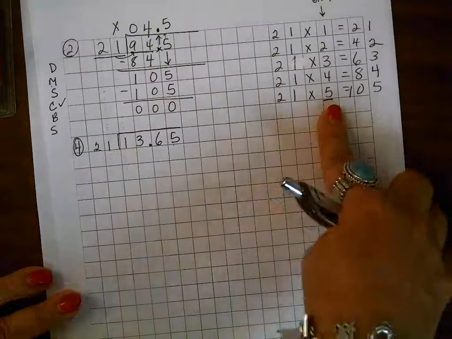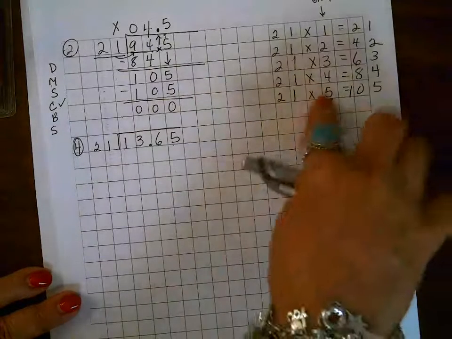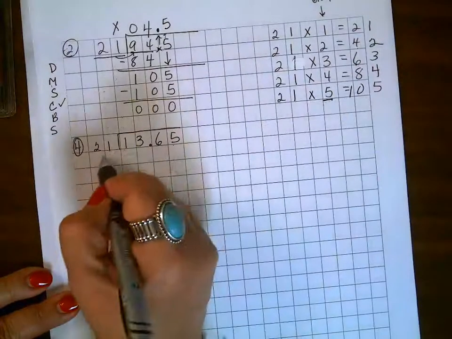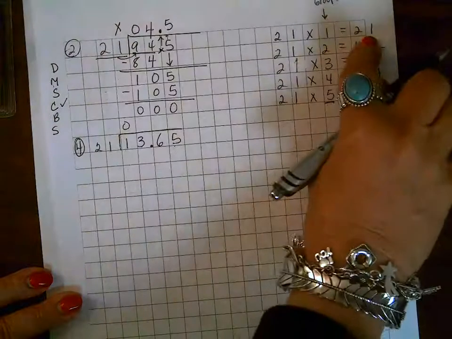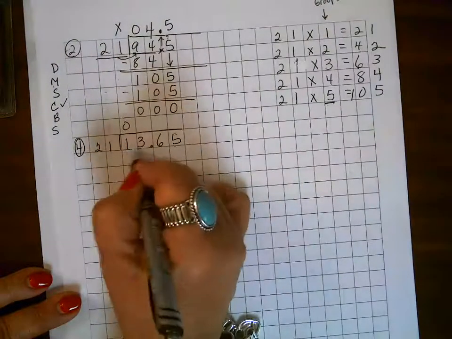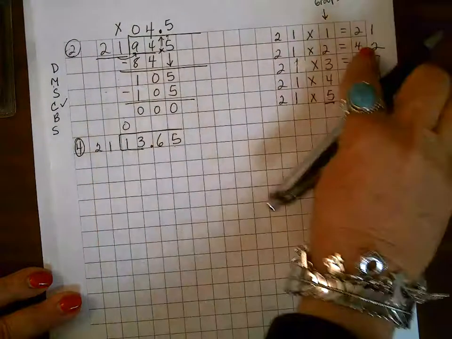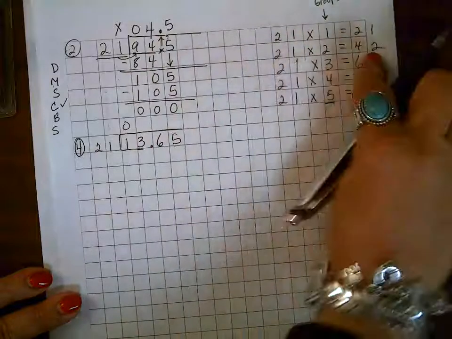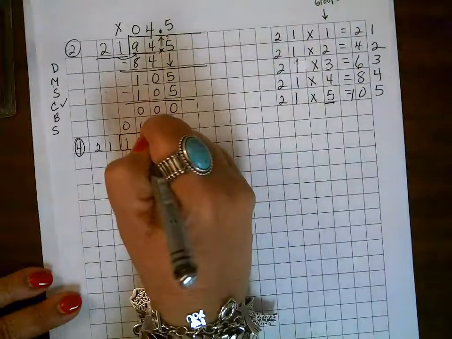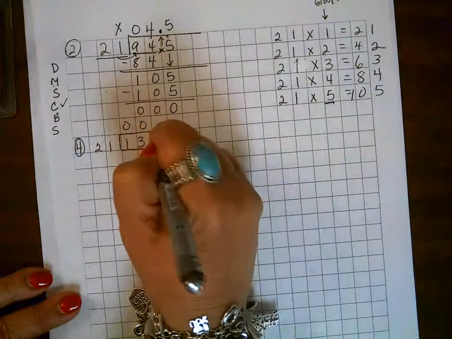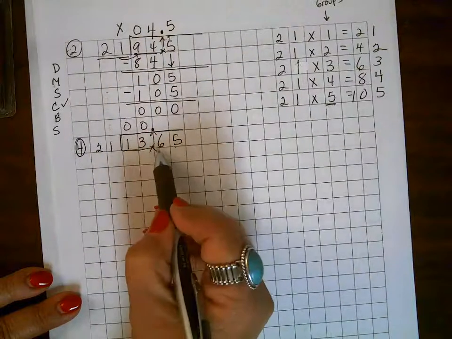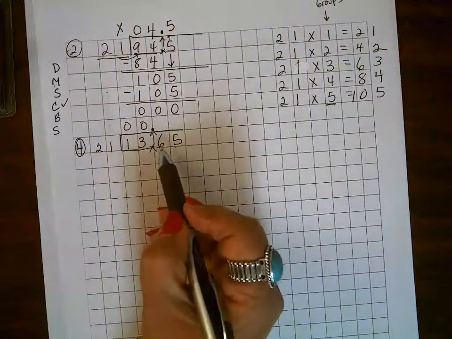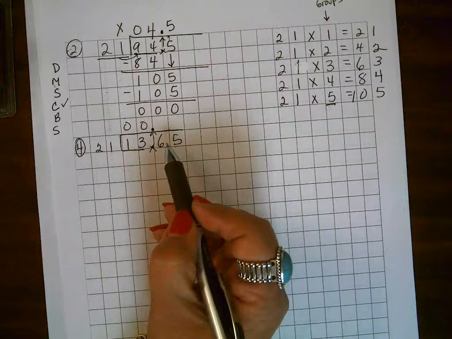This is like a multiplication chart, guys, but I'm going to use this as my reference. 21 cannot go into 1 because it has to be 21 or greater. 21 cannot go into 13 because it has to be 21 or greater. So that's 0. I'm going to bring in my decimal and get rid of that one. Now it's 136. So I can still keep going, right?